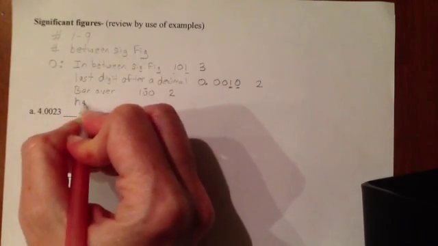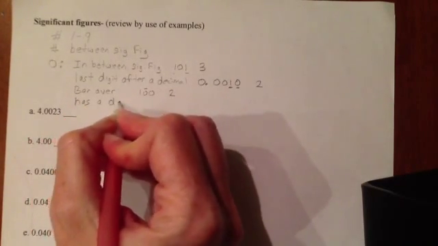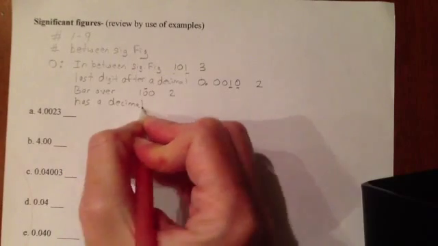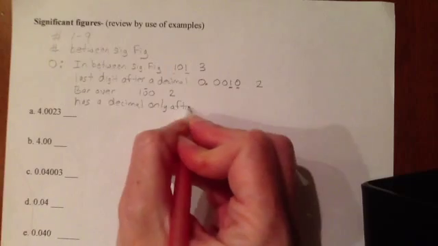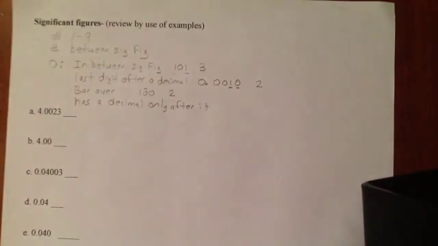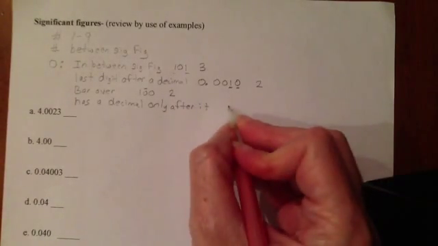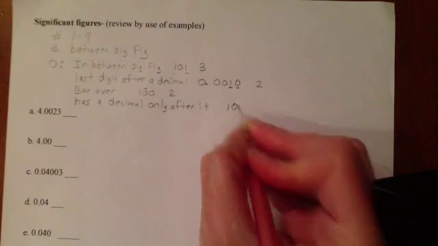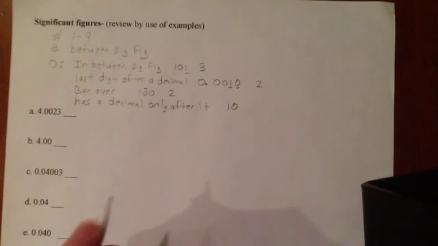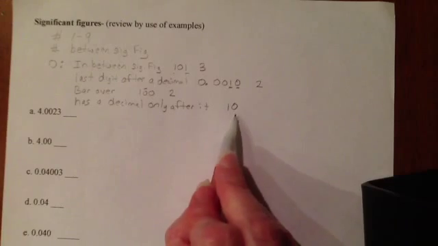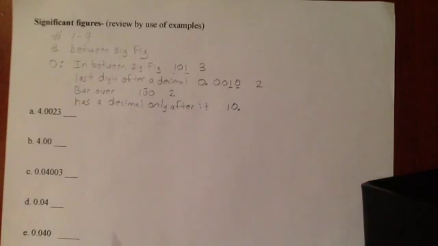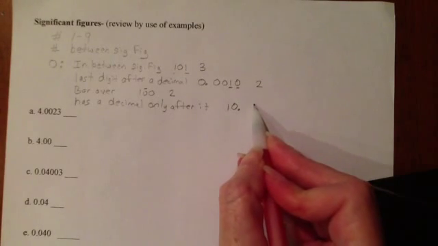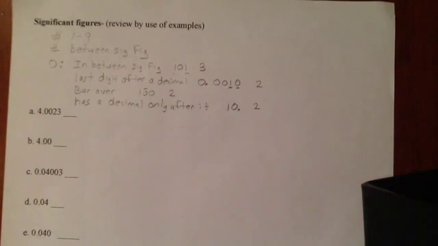If a 0 has a decimal only after it, that 0 would be significant, such as the number 10. As it says here, this number has 1 significant digit. But when I put a decimal only after that 0, now this number has 2 significant digits.